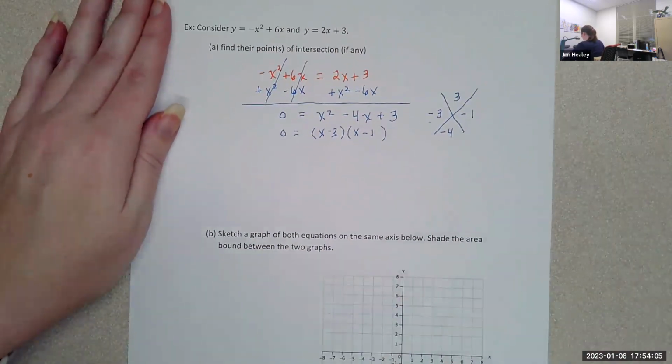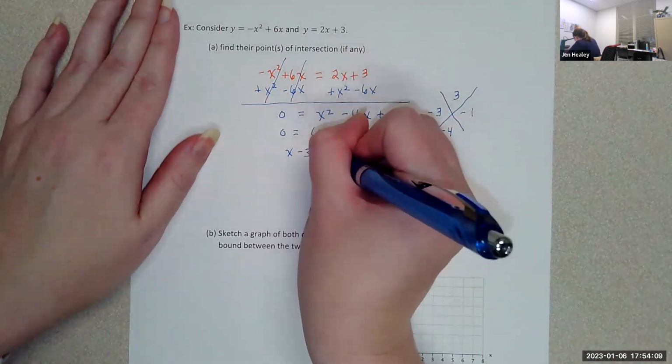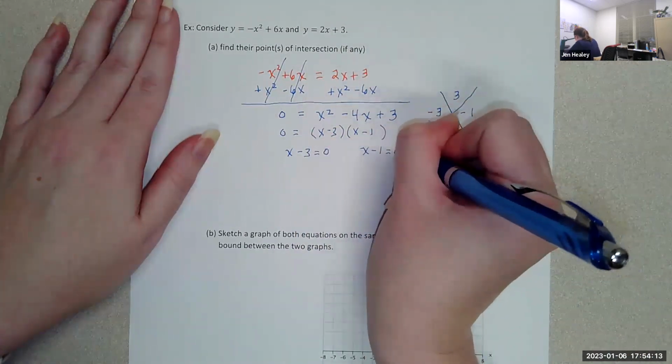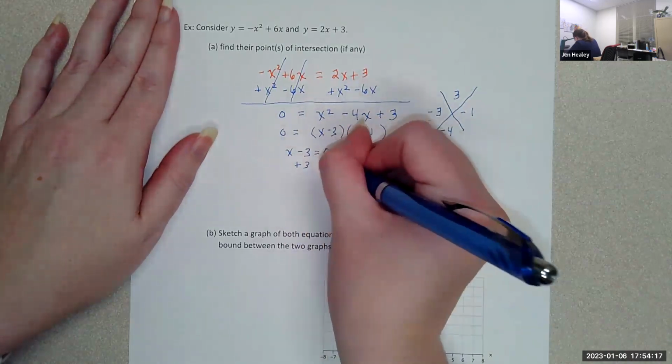And so you're going to go ahead and take each of those pieces and set them equal to 0. So x minus 3 is equal to 0 and x minus 1 is equal to 0. To solve that, you go ahead and add 3 to both sides.